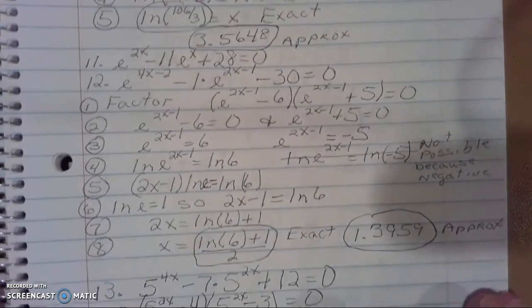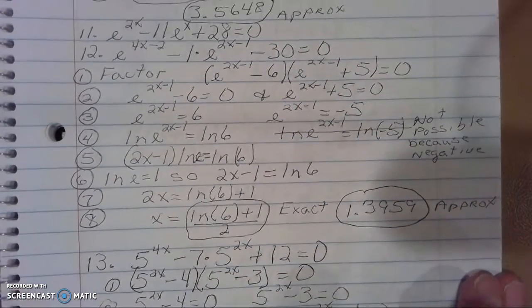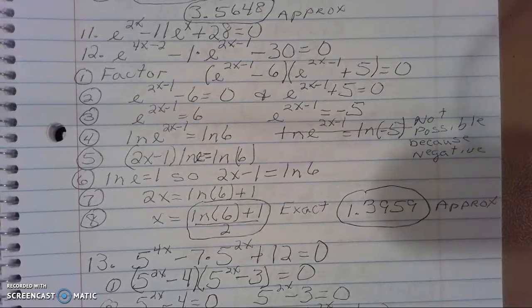Number 11 and 12 are factor questions, and so is 13. Notice all of them are factor questions. e to the 4x minus 2 minus 1 times e to the 2x minus 1 minus 30. Notice how I factored that. e to the 2x minus 1 and e to the 2x minus 1 are the lead terms in both of them. Minus 6 on one and plus 5 on the other one. When you get something factored, remember, step 2, you set the factors equal to 0. And then step 3, move the numbers to the other side by changing their signs.